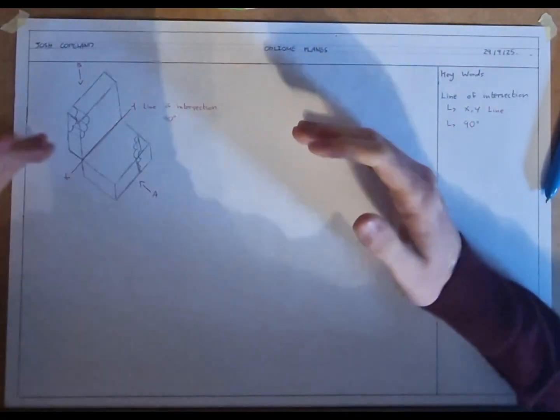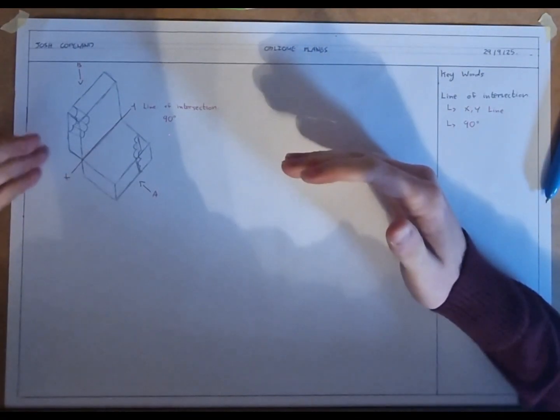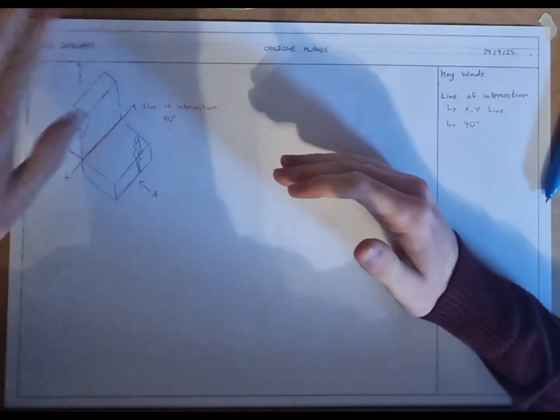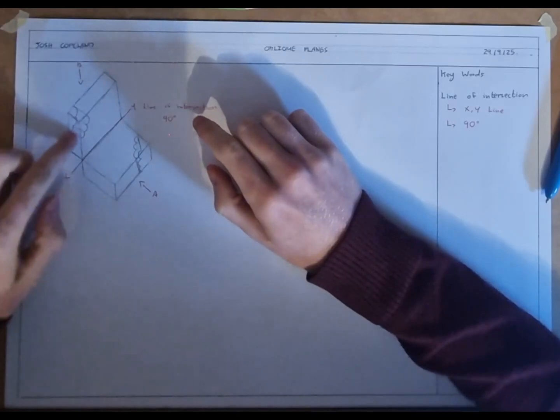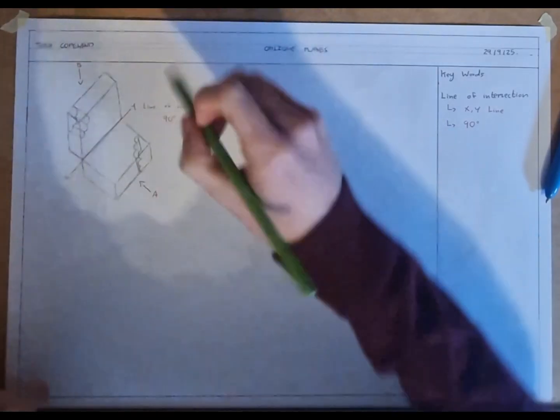Now, to make it a little bit more visually appealing and to also guide us as well, we're going to start using our colours. So in this section here, so looking down in the direction of arrow B, this surface here, we're going to colour it in green.